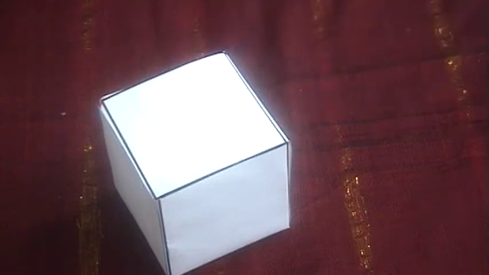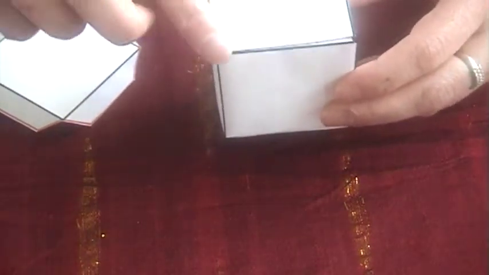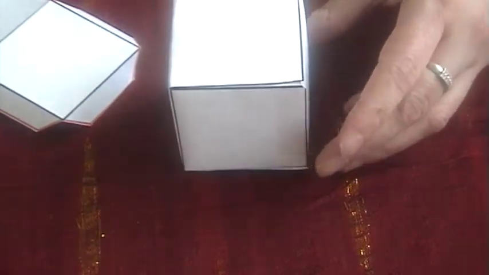Here we have a cube, and here I have the net of the cube. The net of this cube has 6 faces: 1, 2, 3, 4, 5, 6, and when you fold it up, it makes a cube. It just folds up into a cube. Now this is the edge of the cube, and these are the corners of the cube.